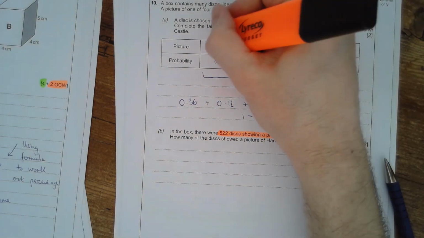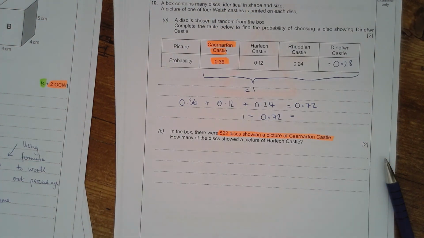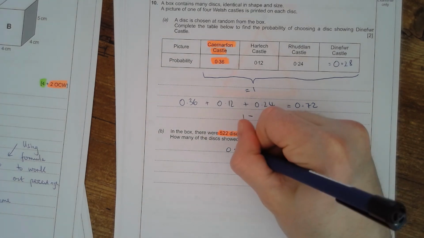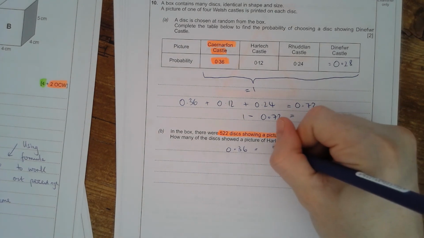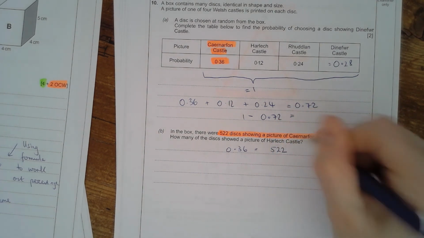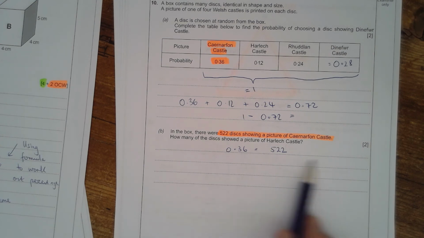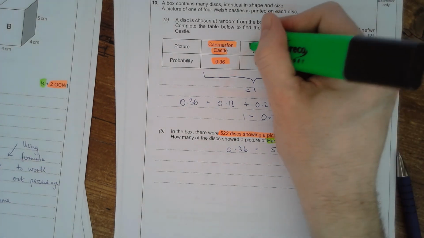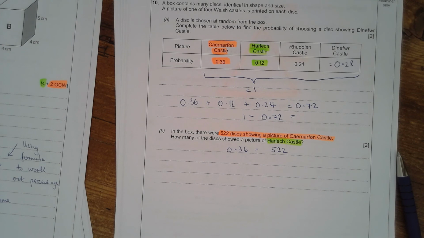So you look to see where Caernarfon Castle is there, and we work out what its probability is. We know that a 0.36 probability would give us 522 discs. What I want to do is work out how many had Harlech on there. So I don't want the answer to be 0.36, I want it to be 0.12.